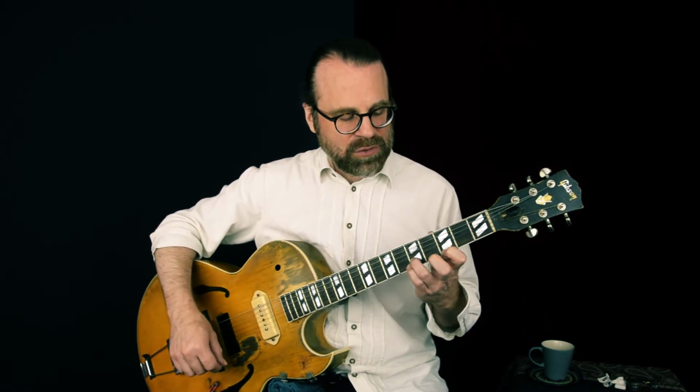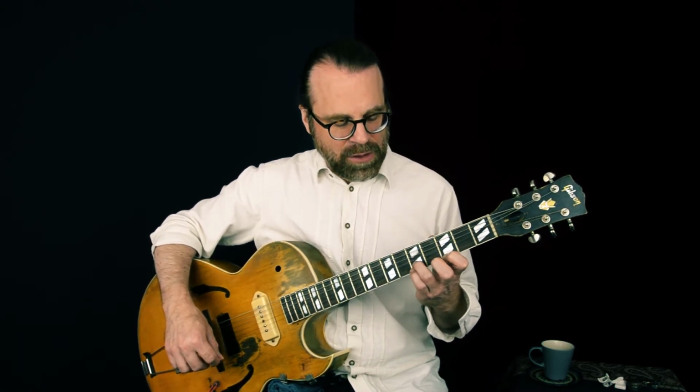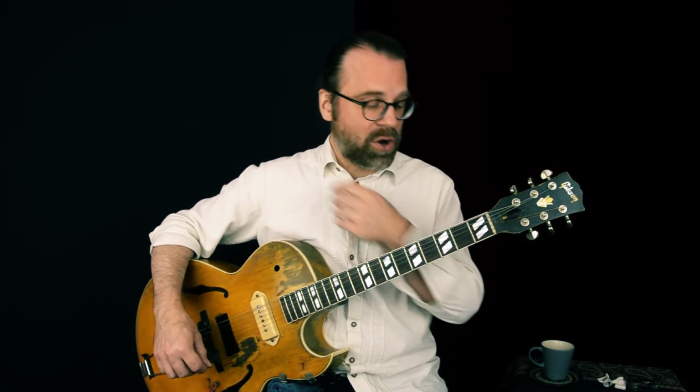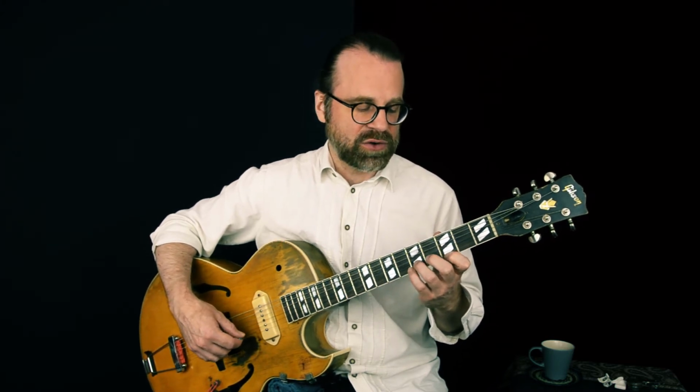We are dealing with counterpoint, two-note counterpoint, two-part counterpoint. Okay, so once we have chosen the scale, we can approach the chord tones in a diatonic way.